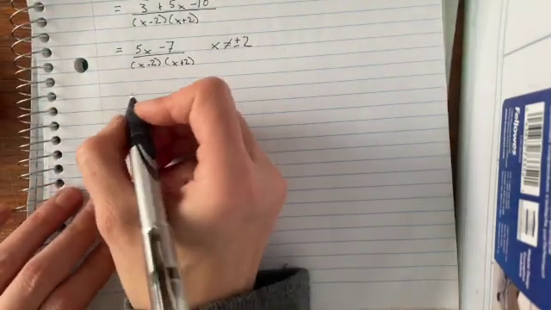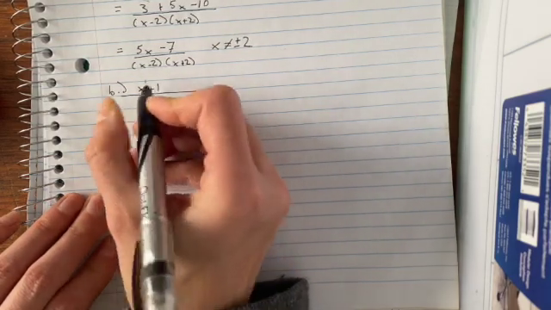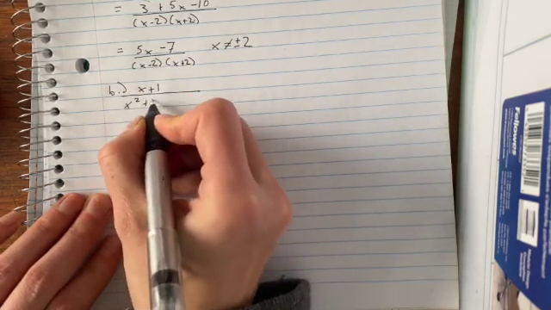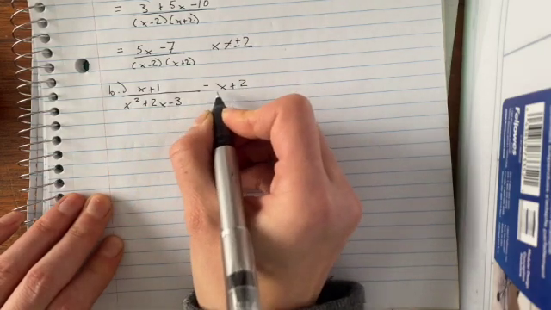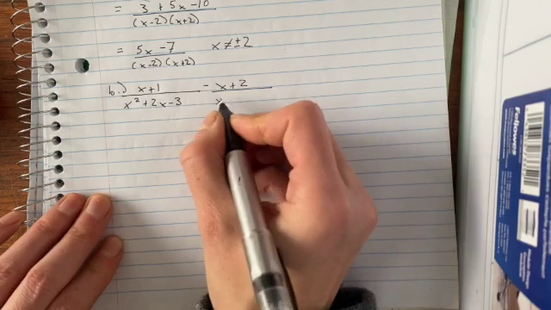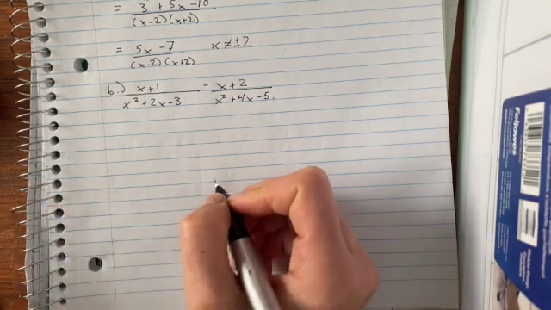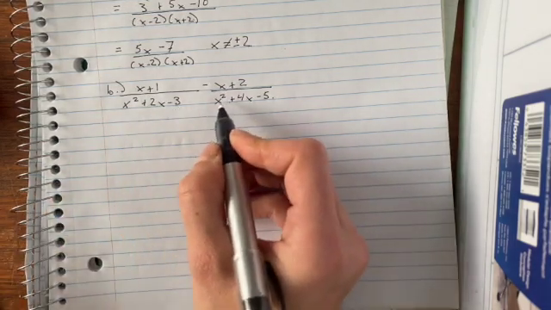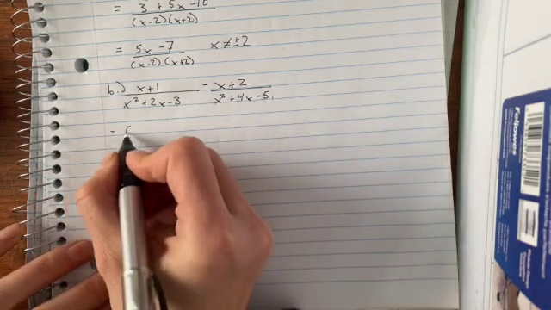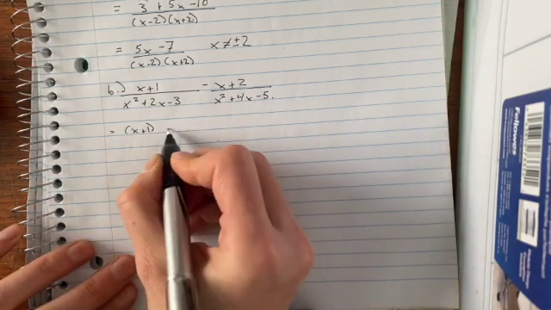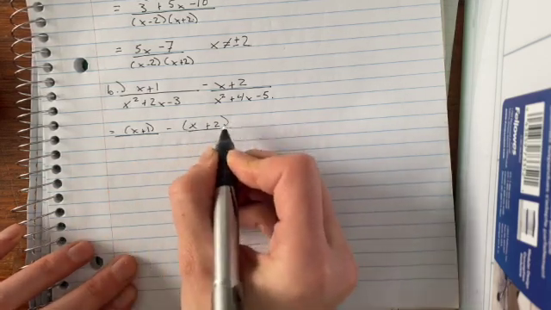Our second example is (x + 1) over (x squared + 2x - 3) minus (x + 2) over (x squared + 4x - 5). So same thing, we're going to FOIL this out, or sorry, not FOIL it out, we're going to factor this out and factor this out.